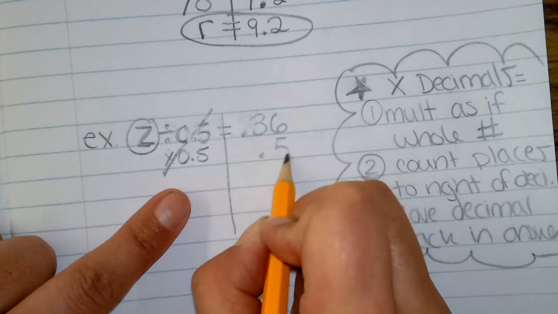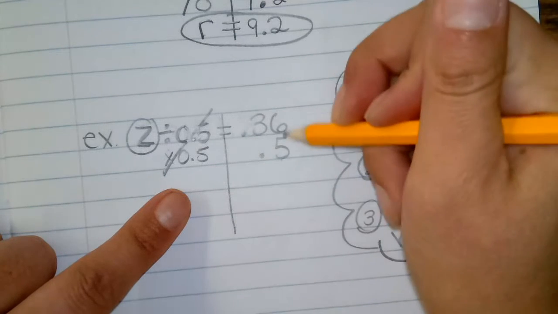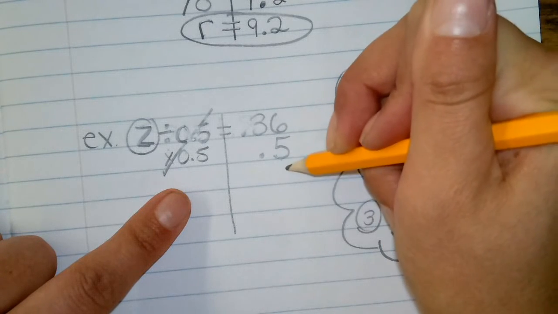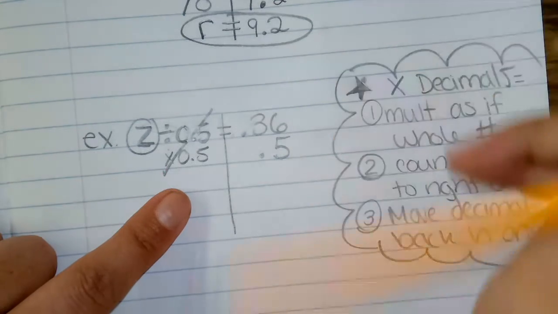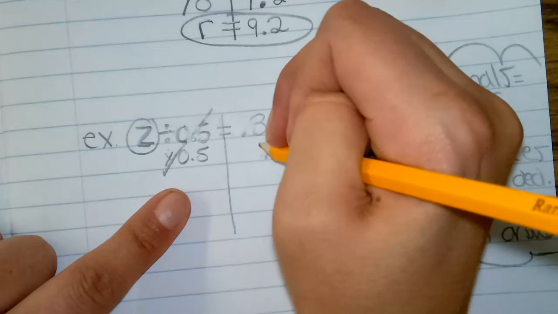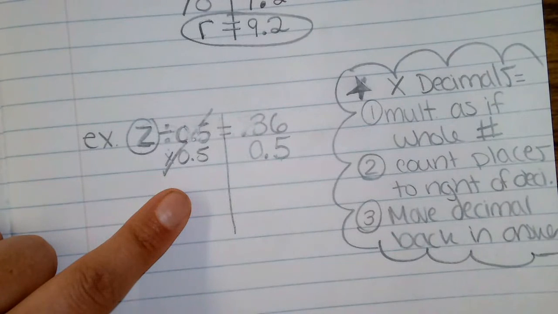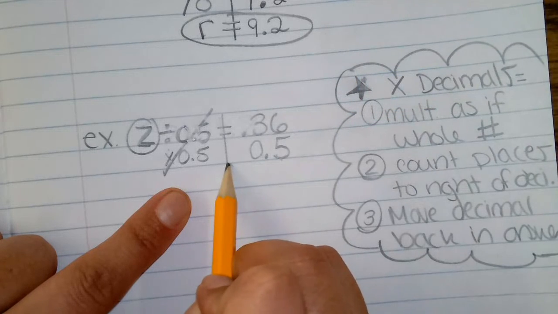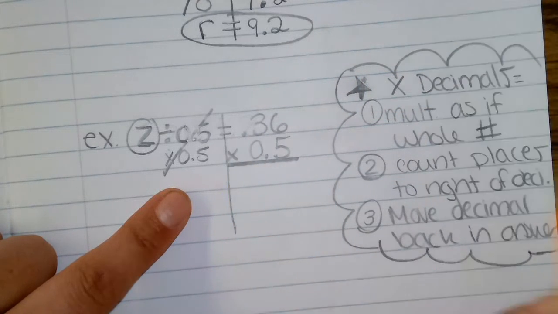I'm going to multiply by 5 tenths. And if you look here, I'm lining up this place right here. Okay? And I can actually put the 0. Okay. So put multiplication over here.